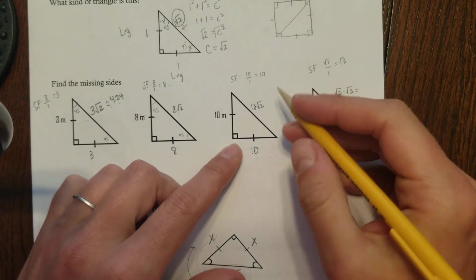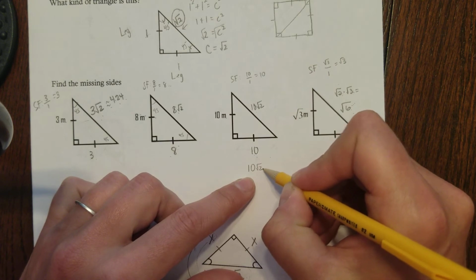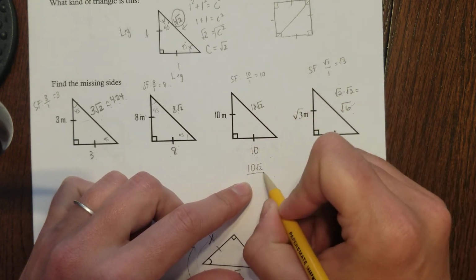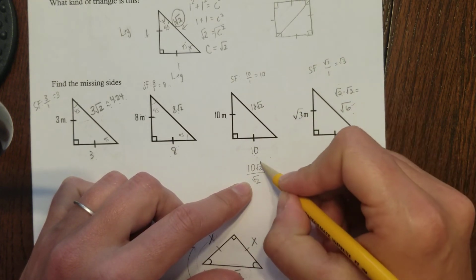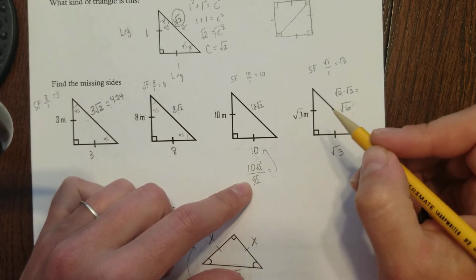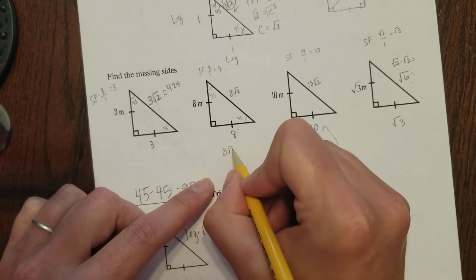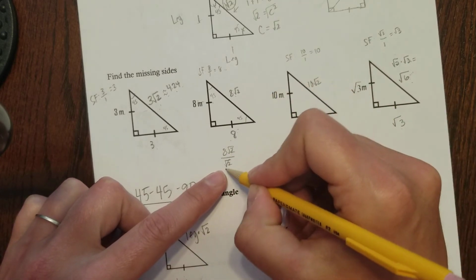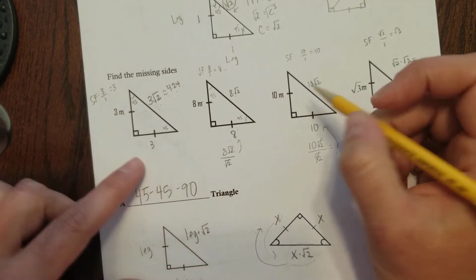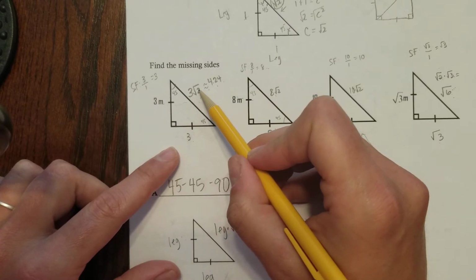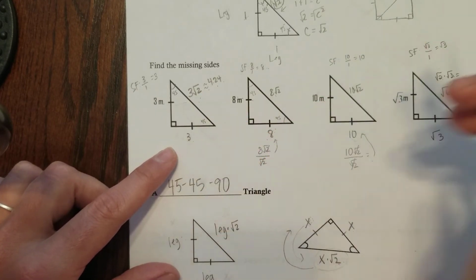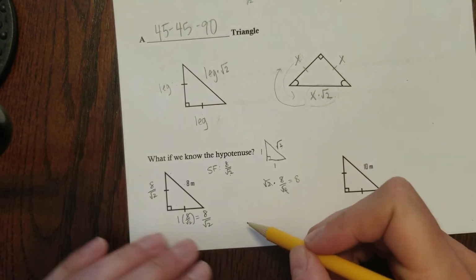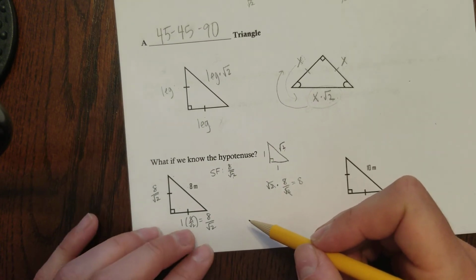So let's look at that up here. If we had 10 square root of 2, that's the hypotenuse, and we divided it by the square root of 2, those will cancel. Don't we just get the leg? If we have 8 root 2 and we divide it, because we want the smaller side, by the square root of 2, those will cancel. Don't we just get 8? Same thing here. 3 root 2 divided by root 2 will just give you the leg. So if you know the hypotenuse, you can divide by the square root of 2.